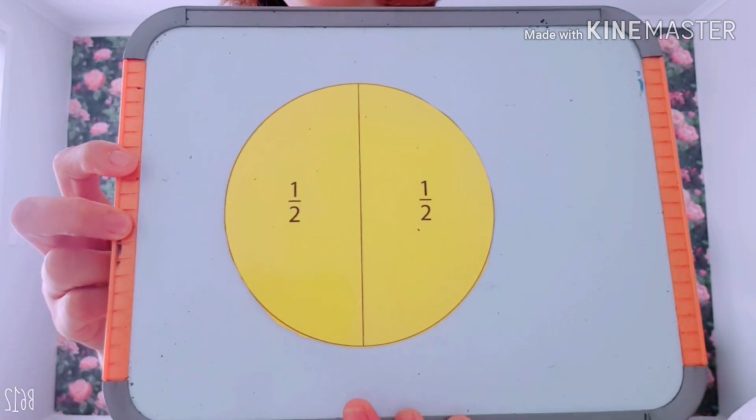Hello everyone! Now today in this video we're going to learn about fractions. Okay, and we're going to look at the numerator and denominator. I know it's a new word. Are you ready to learn? Good. I'm very excited too. Now are you ready to start?